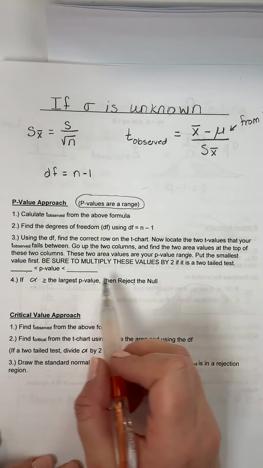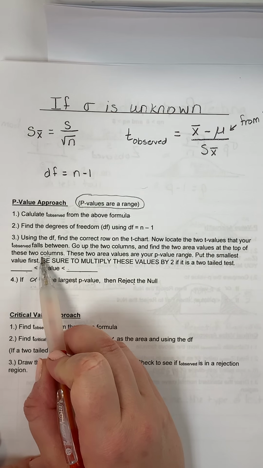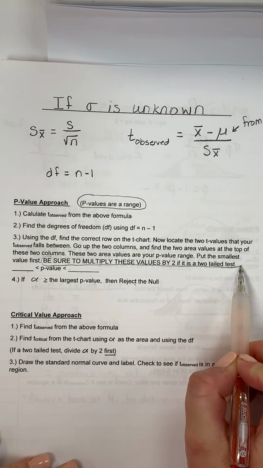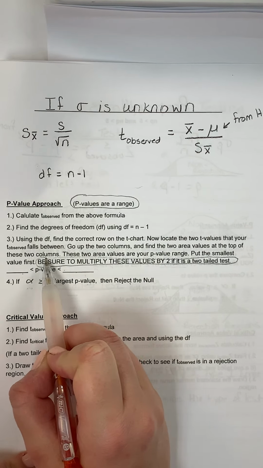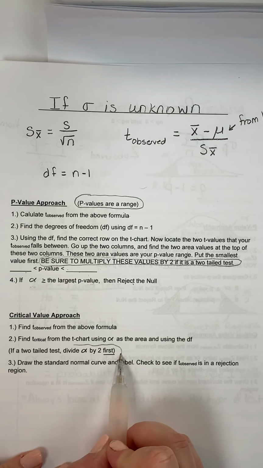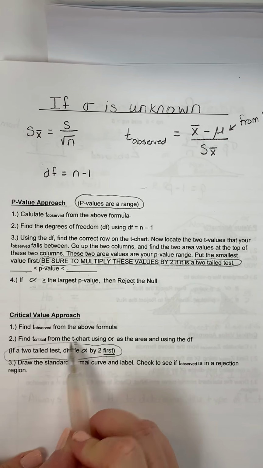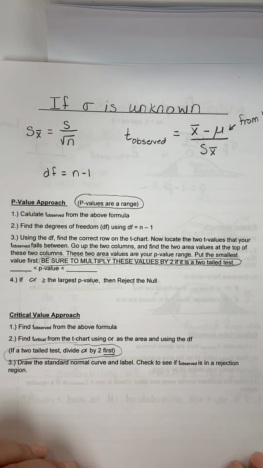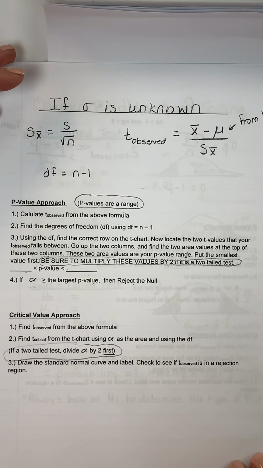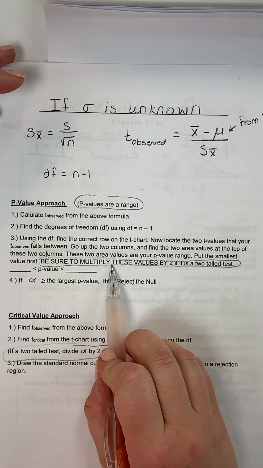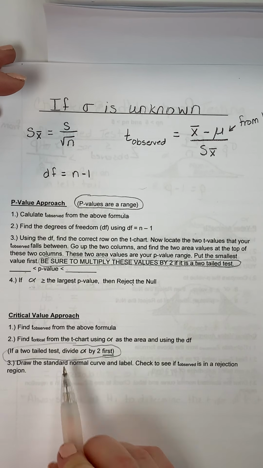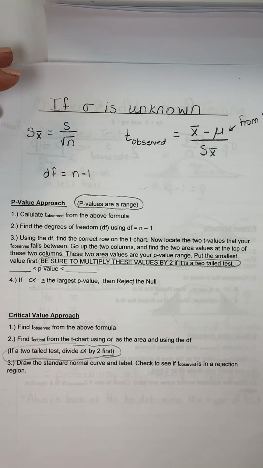So big difference here, okay? We're going to multiply the values by 2 if it's a two-tailed test on the p-value. We're going to divide alpha by 2 if it's a two-tailed test for critical value. So multiply by 2 for p-value, divide by 2 for critical value.